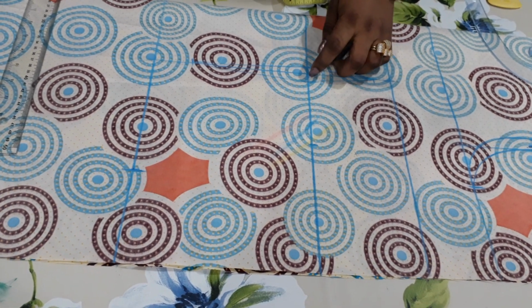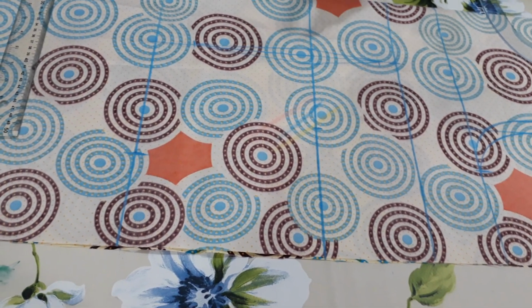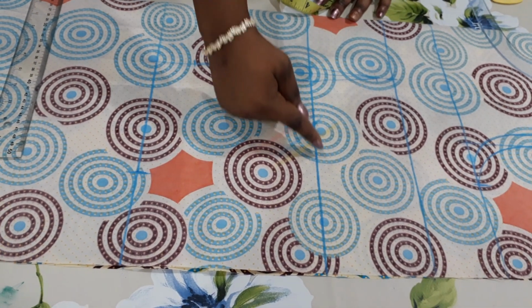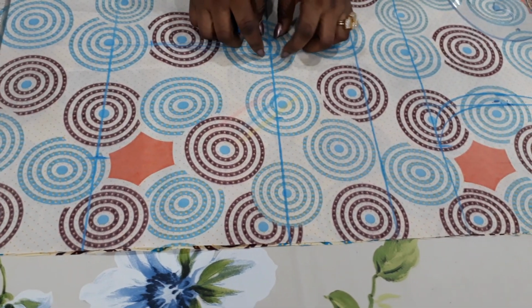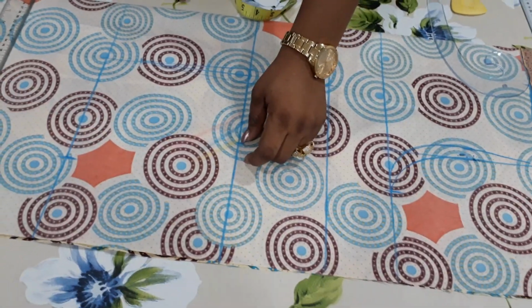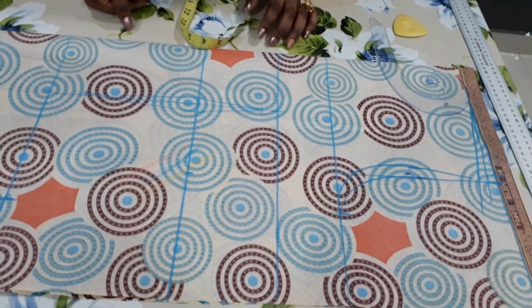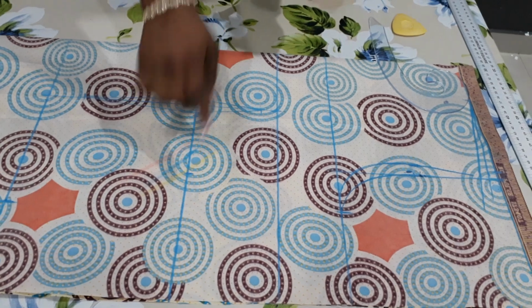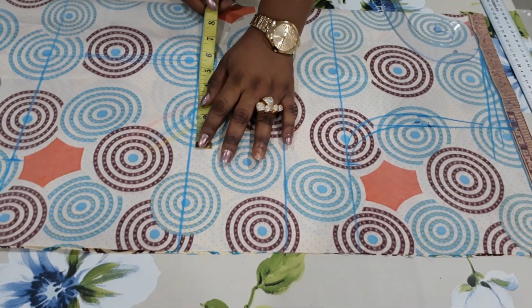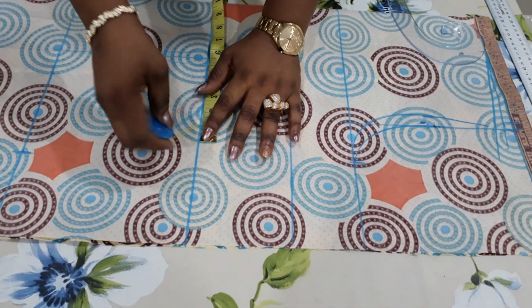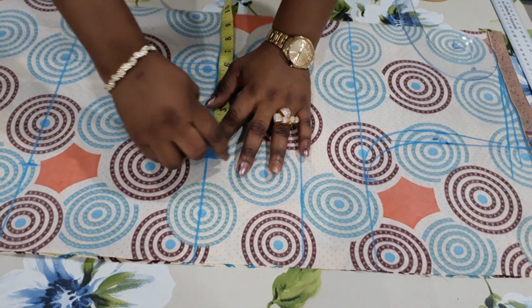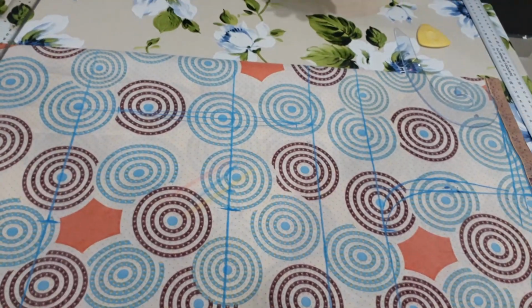So I took in half an inch here, half an inch here, which is 1 inch. So we need to replace it back here. So by the time we take in our dart, it will still be the 9 inches we are having there. So I would add an extra 1 inch to this 9 to make it 10 inches because of the dart, which is here. Then we can connect it.